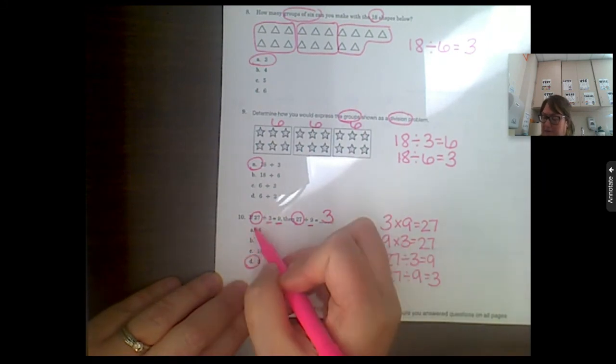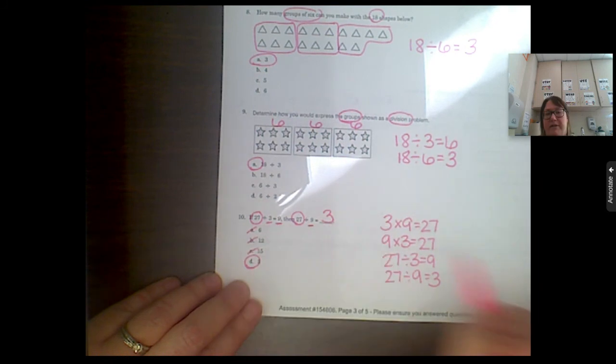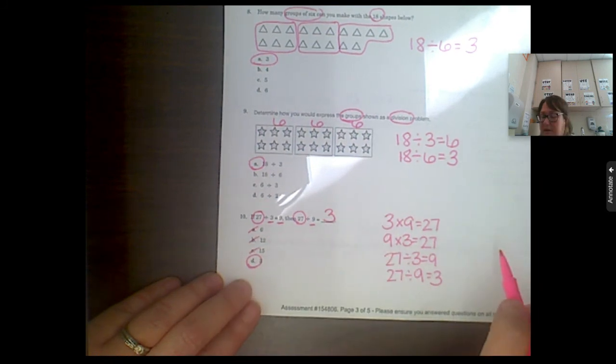And just looking through, those aren't correct there because those aren't even part of that fact family, okay?